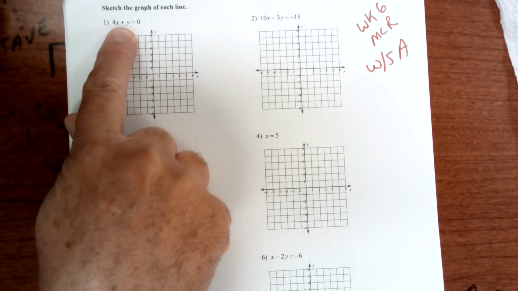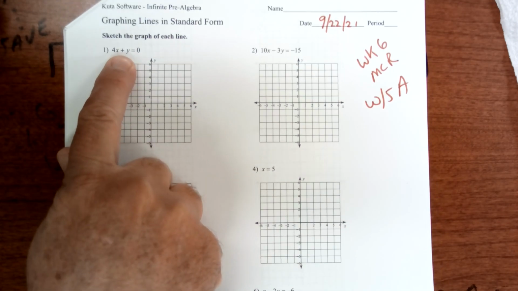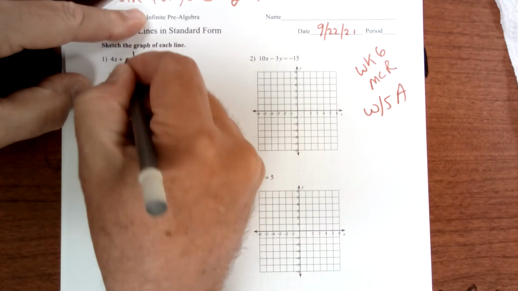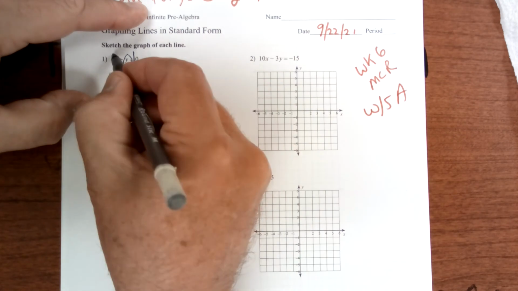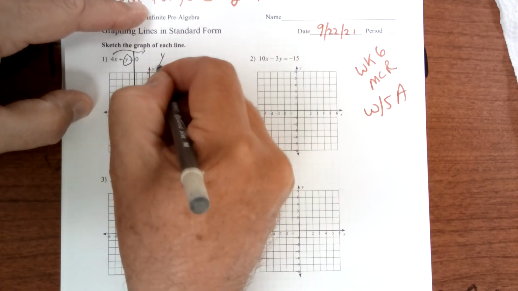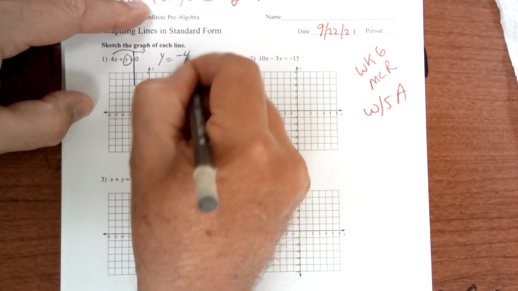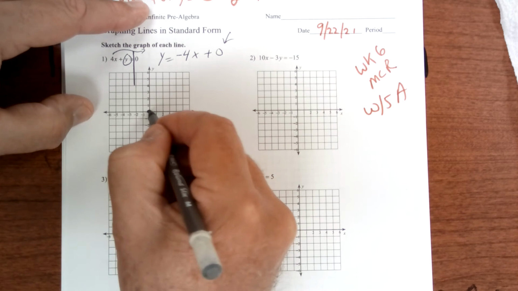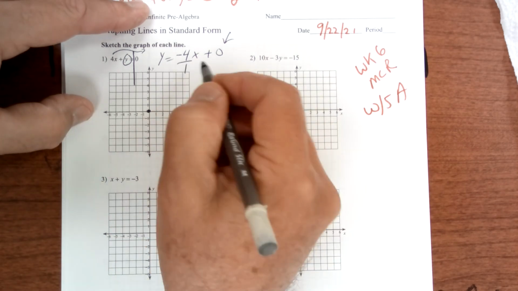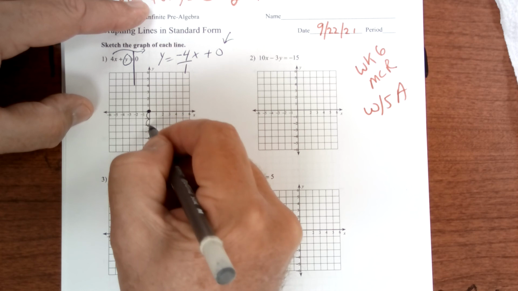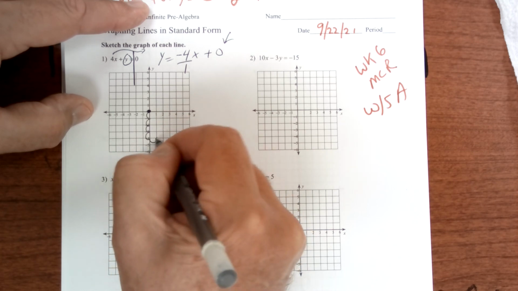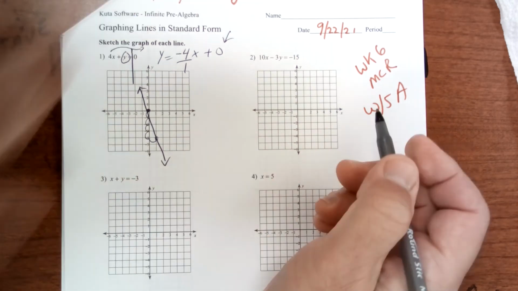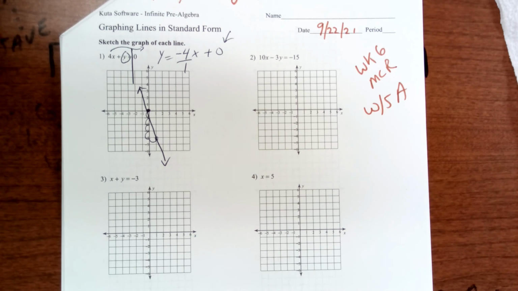Now some of you finished early yesterday, and I looked at your work and I wasn't really real happy with it. But look here. I'm going to solve for y, so I'm going to move this over here. So I'm going to get y equals a -4x plus 0. And 0 is the y-intercept, so you're going to go up 0 and put a dot. Your slope is down 4, 1, 2, 3, 4, and then over 1. You put a 1 underneath there, and there's your line. And that's how you do today's work. Okay? So solve for y. Use the slope and the y-intercept.